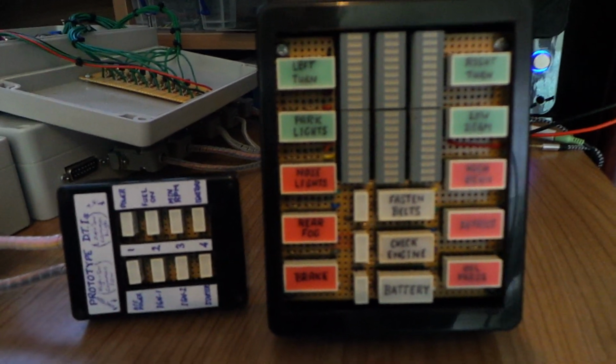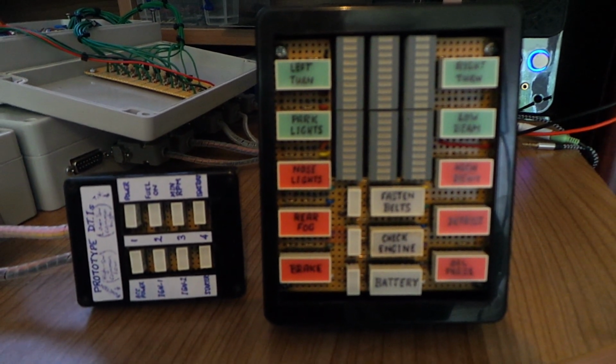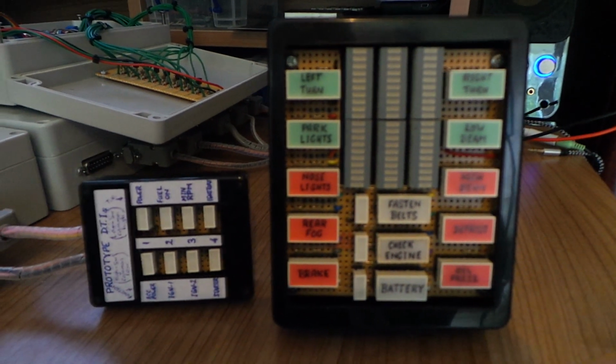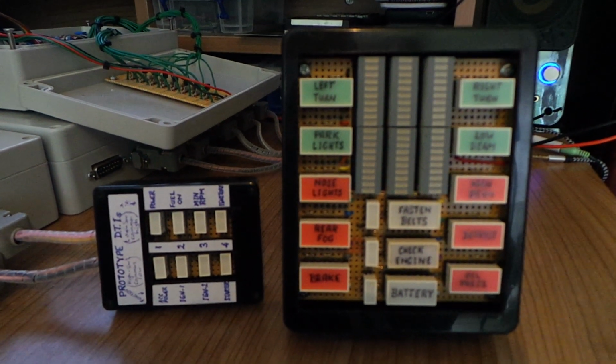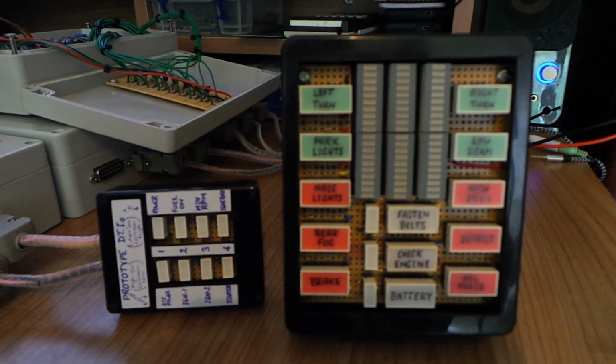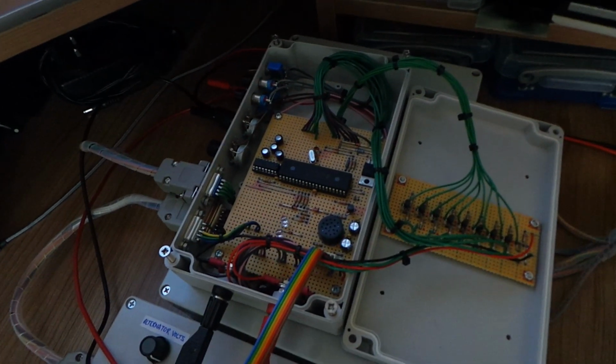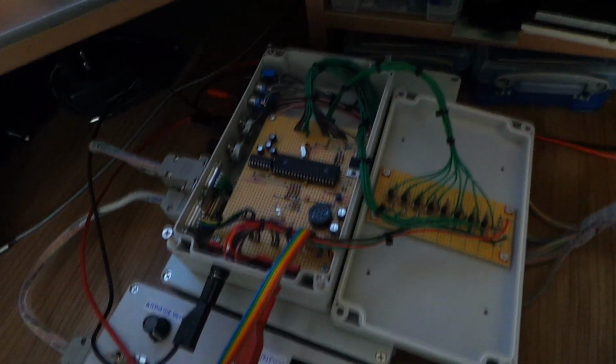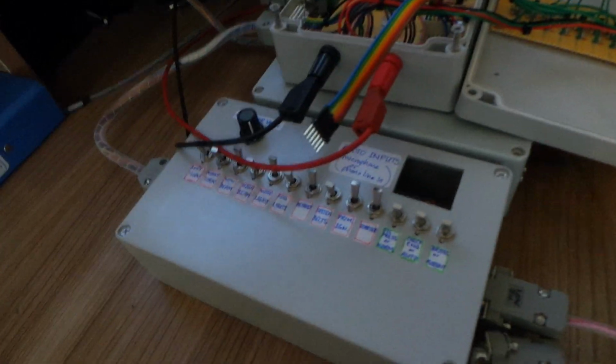Here is a prototype of the new version of the voice display, which we also call dash module number 3, or DM3 for short. Actually, I have here a prototype of the new version of the control unit, which is going to be used in all of the new modules, and prototype inputs, prototype display drivers.